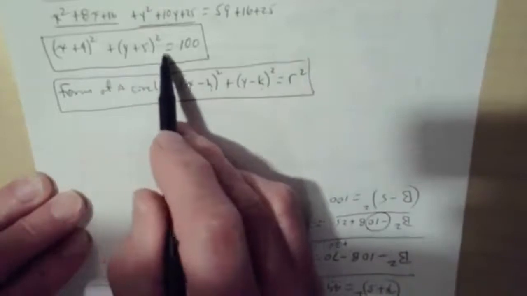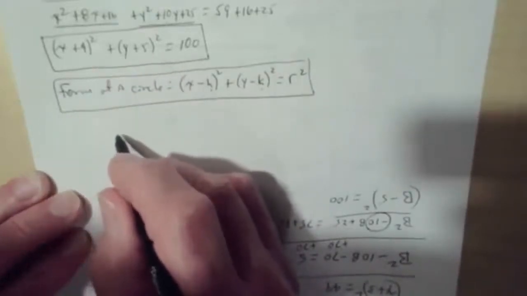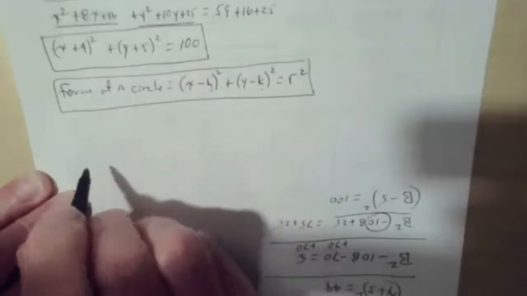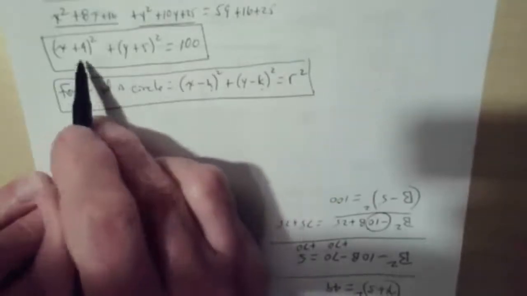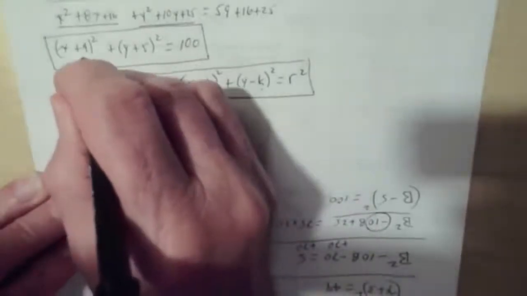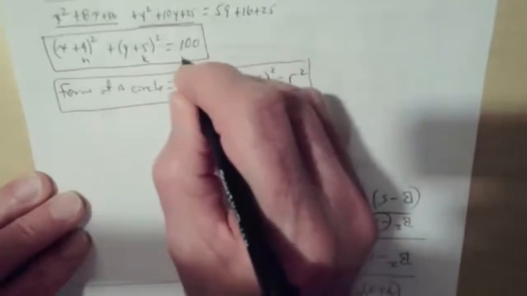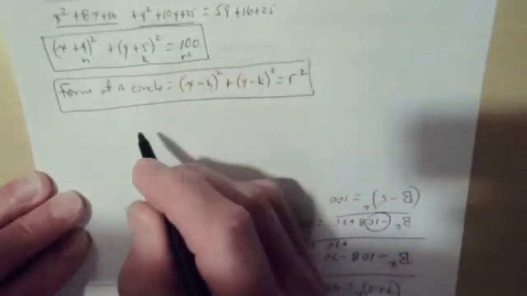So what does this look like? It's this. Okay, so the center of this circle: this is h, and this is k, and this is the radius squared.